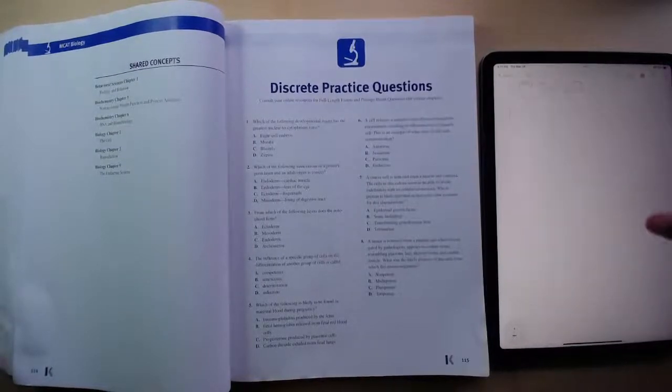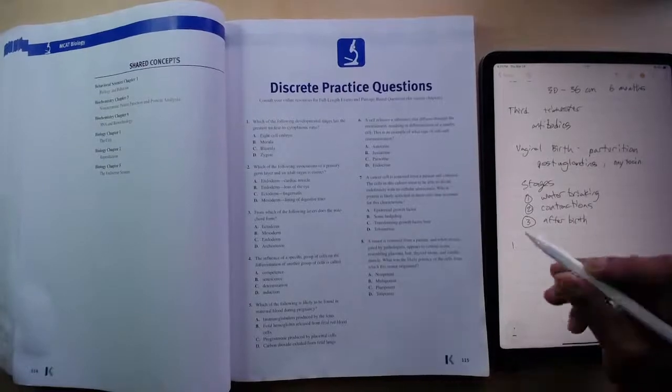Yeah, I'm going to go with blastula because it's later than morula. C.